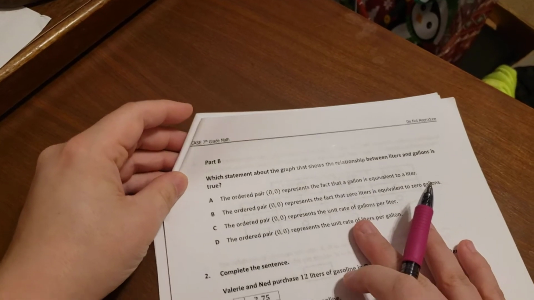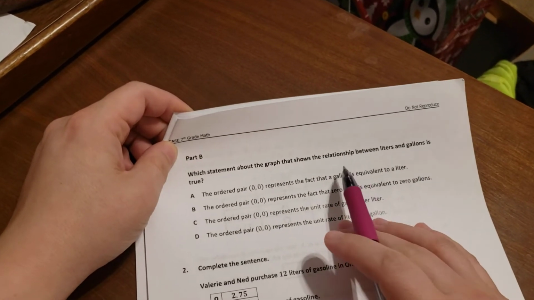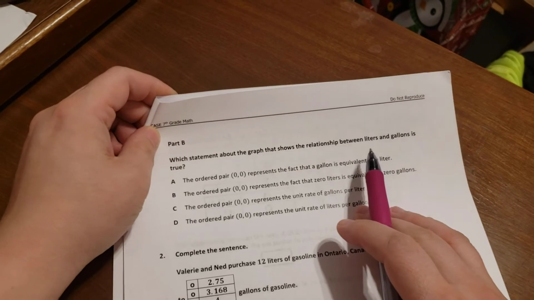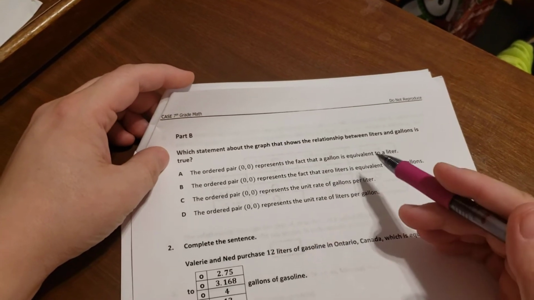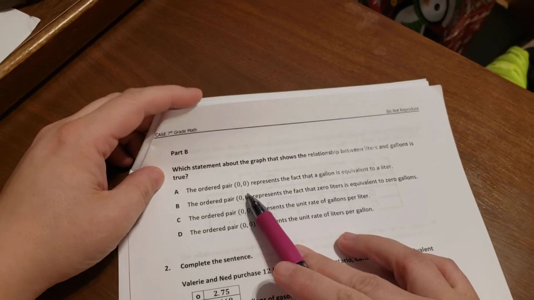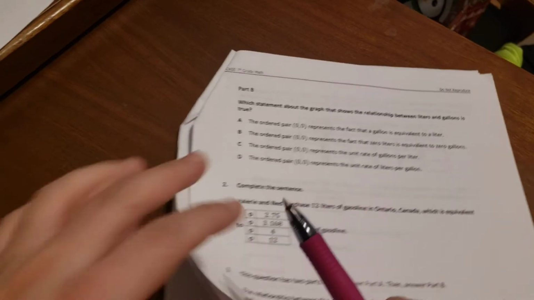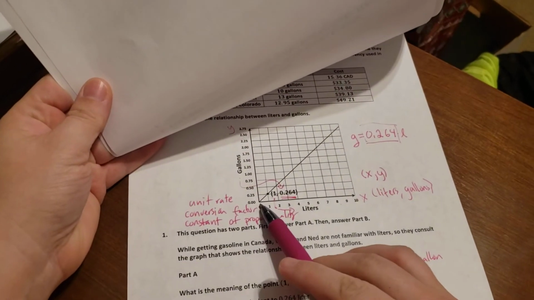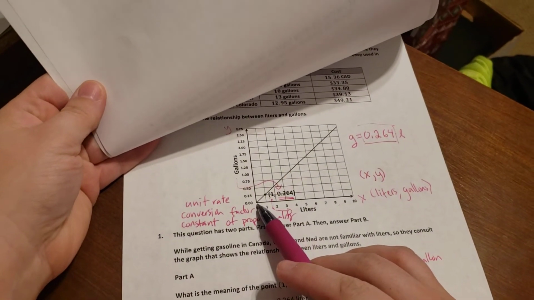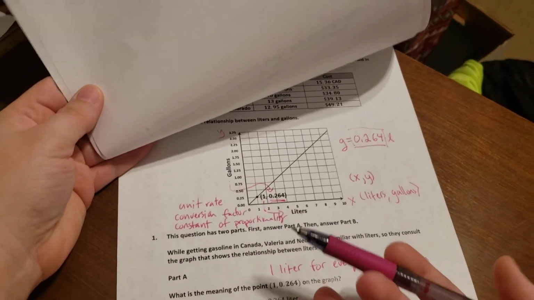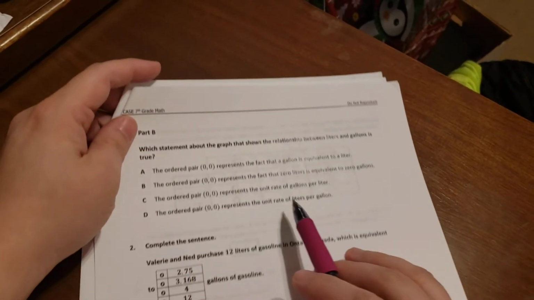All right, part B. Which statement about the graph shows the relationship between liters and gallons? That shows the relationship is true. Which one of these is true? 0, 0. 0, 0 is a point on the graph. Anytime you have proportional relationships, you have the point 0, 0 on your graph, and you have a straight line. So the point 0, 0 means if I have 0 liters, I got 0 gallons. That makes sense.